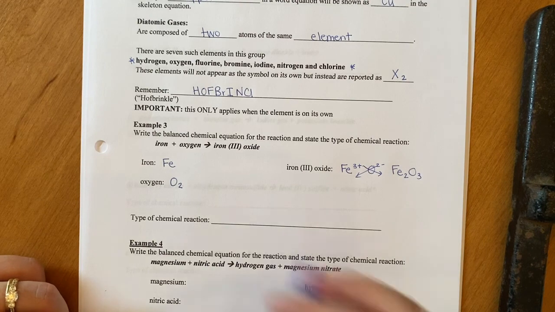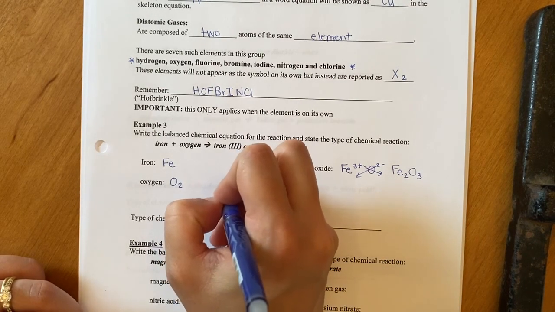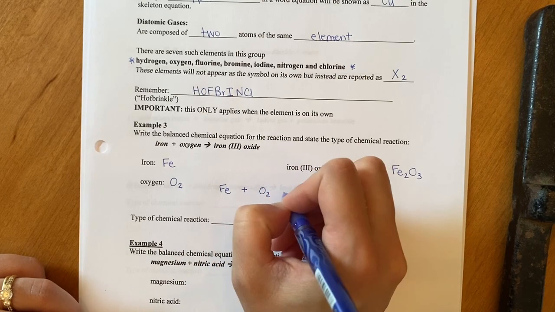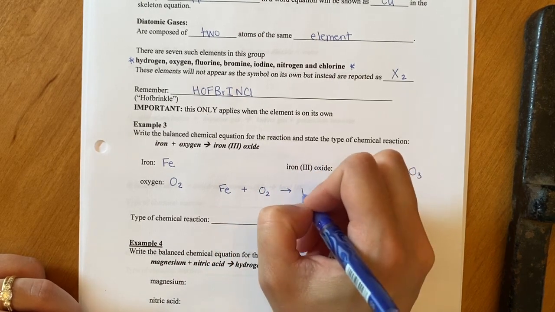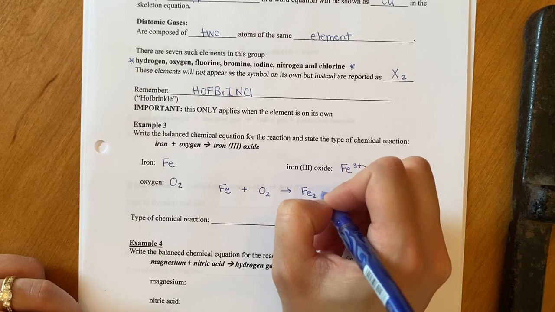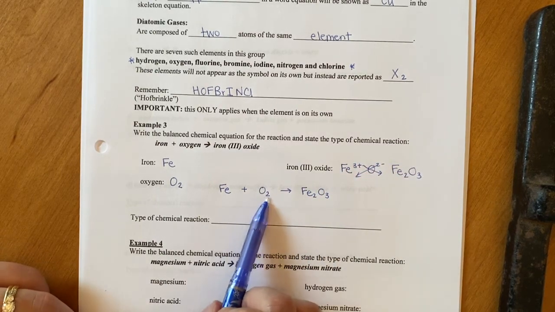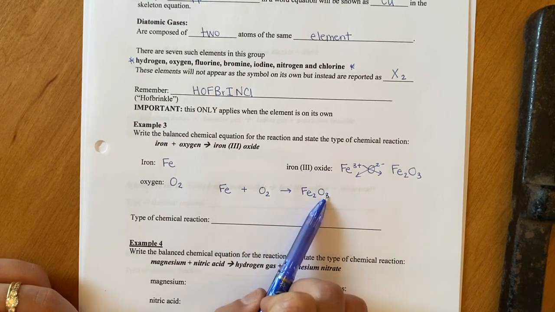So now we can write out the skeleton equation: Fe plus O2 makes Fe2O3. We have 2 oxygens here and 3 oxygens here.